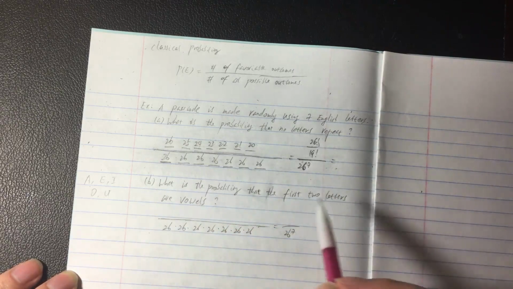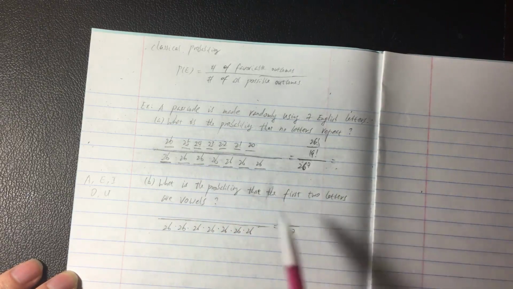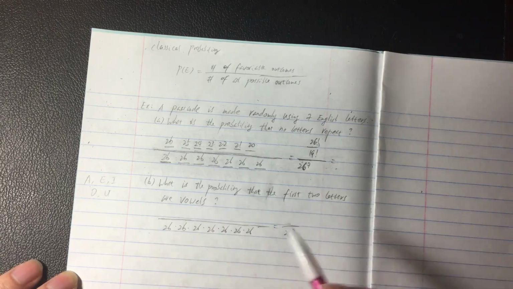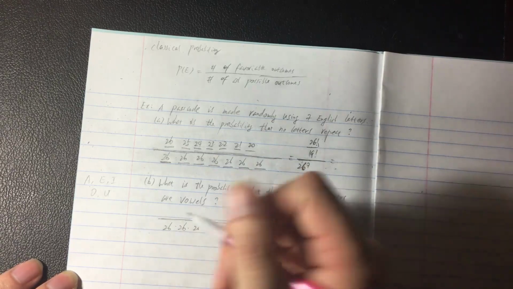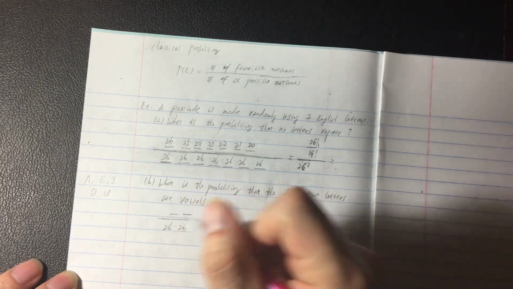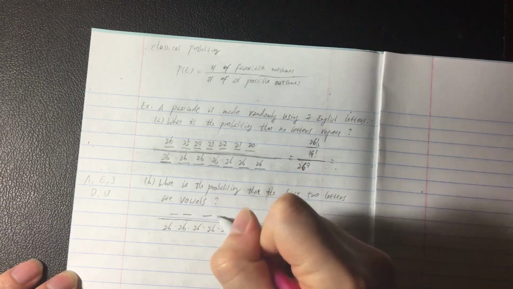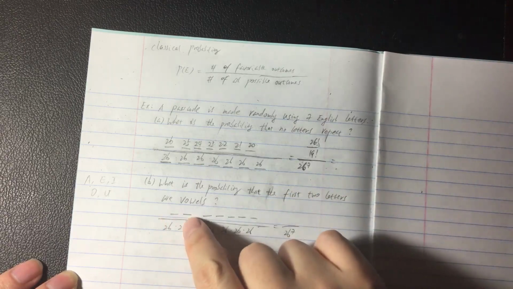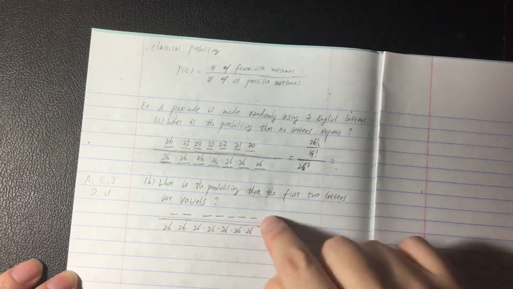The numerator is the number of favorable outcomes. What we want is that the first 2 letters are vowels. For the first 2 letters, they must be vowels. The rest could be anything. The other 5 letters could be anything.